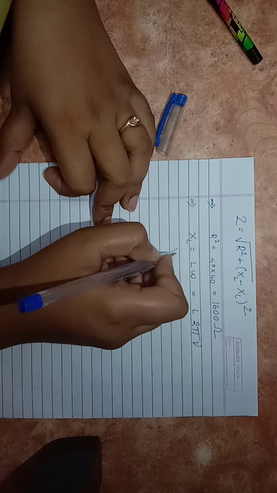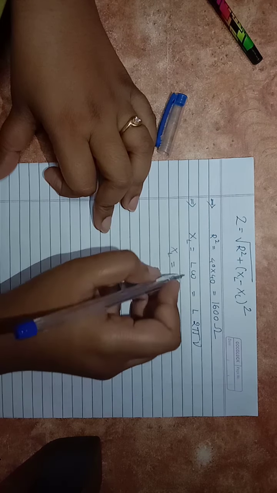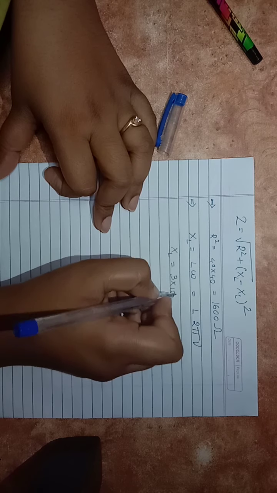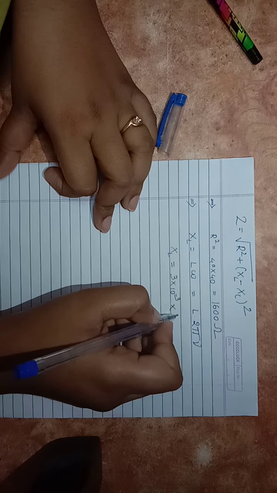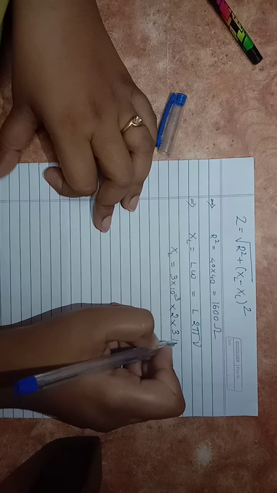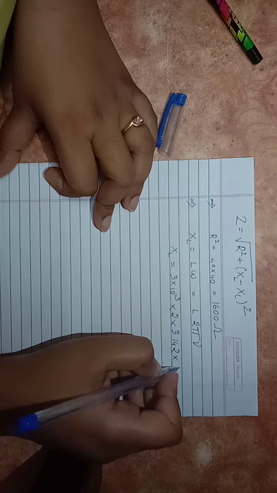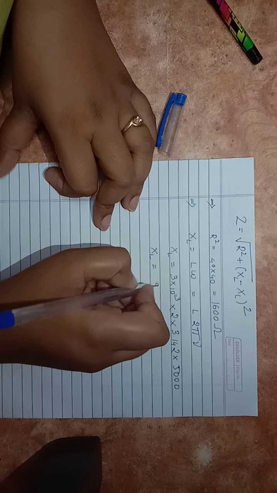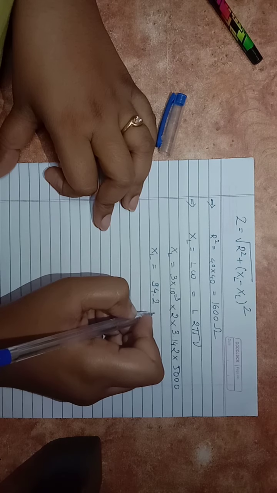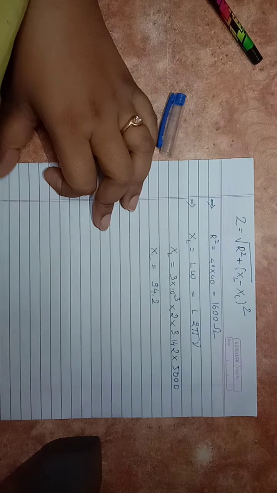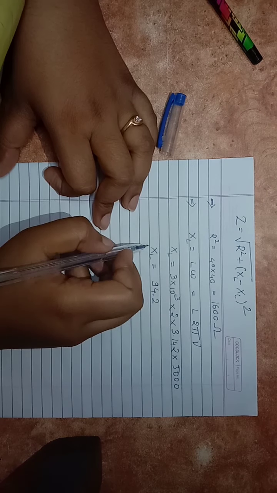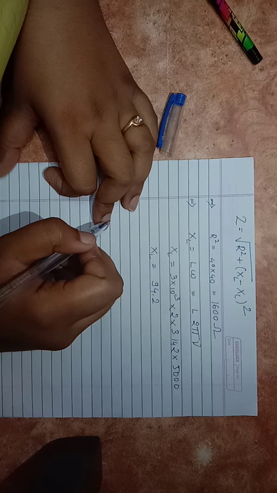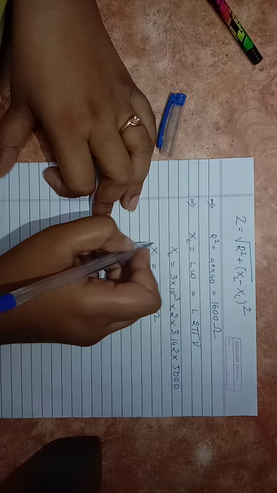So XL is equal to L, 3 into 10 raised to minus 3 Henry, into 2 into 3.142 (the pi value) into 5000. So it is around 94.2. What is the unit? XL and XC are nothing but oppositions.